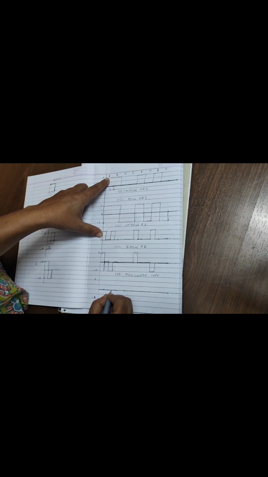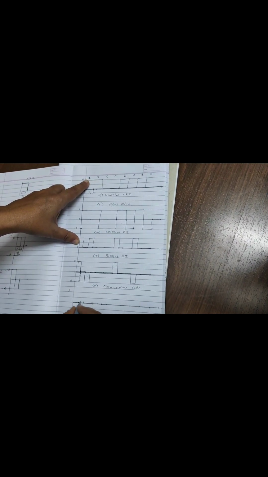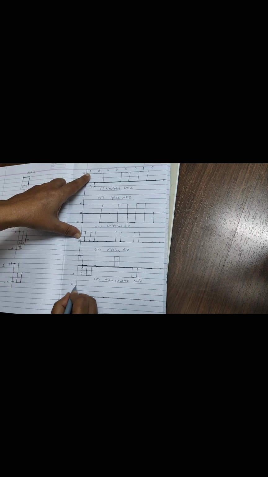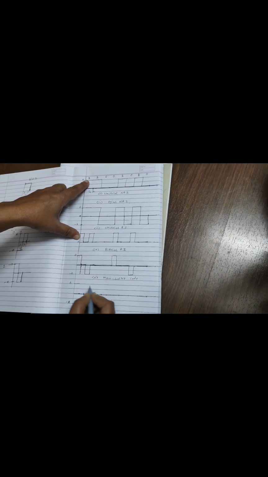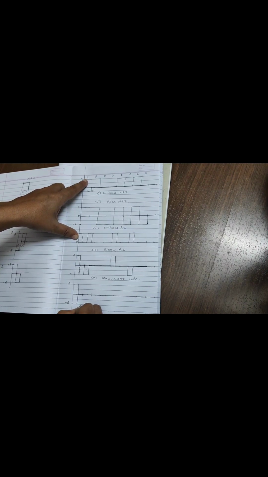So here symbol 1. Symbol 1 starts with +1 for half duration. Let me mark half duration. This is 1 bit duration that I am marking. So for symbol 1, half duration +1, another half duration -1.